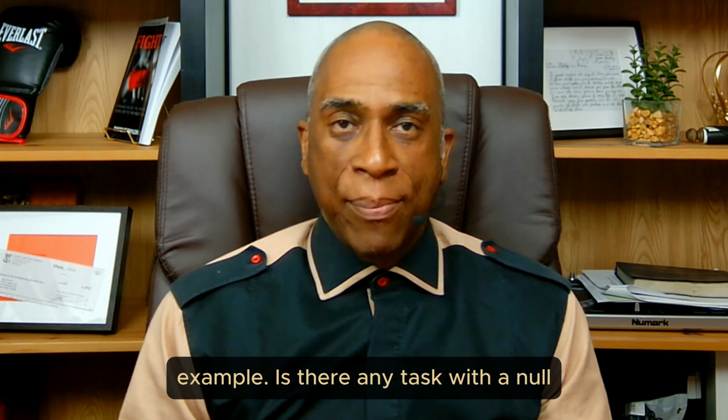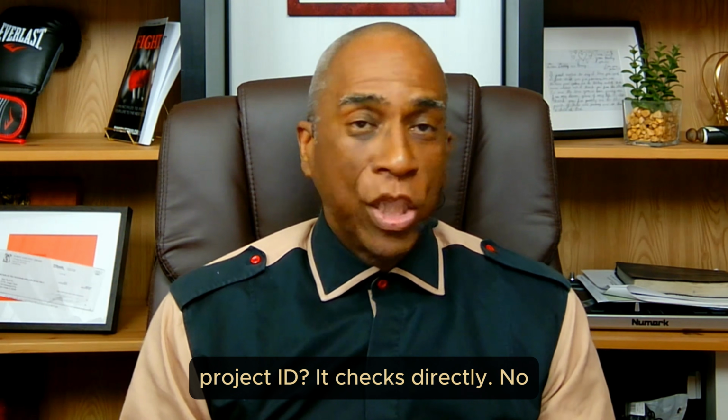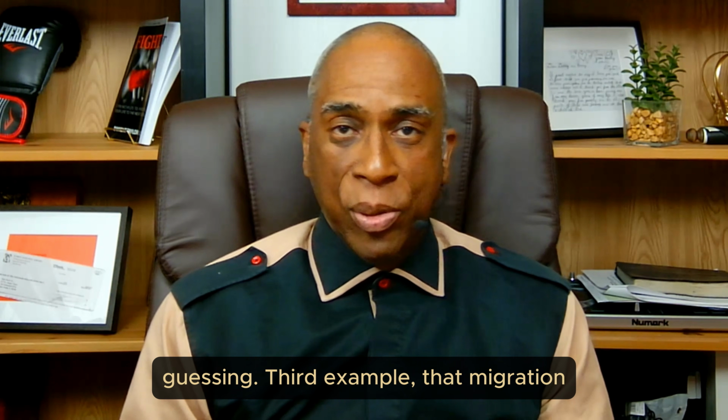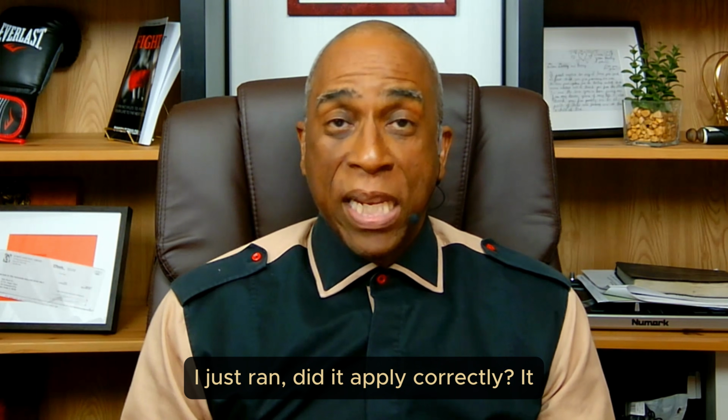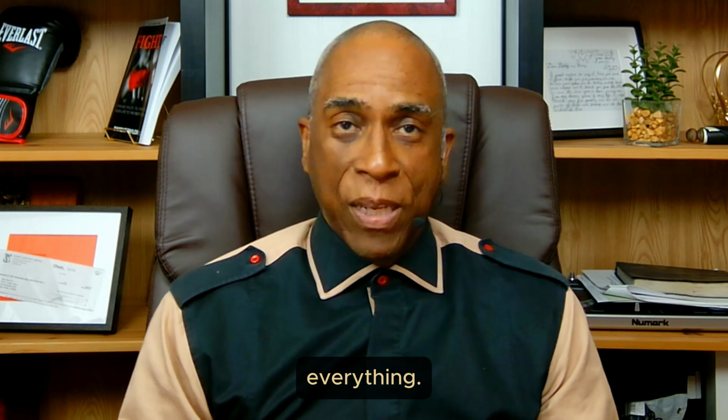Here's another example. Is there any task with a null project ID? It checks directly, no guessing. Third example, that migration I just ran, did it apply correctly? It reads the schema and confirms everything.